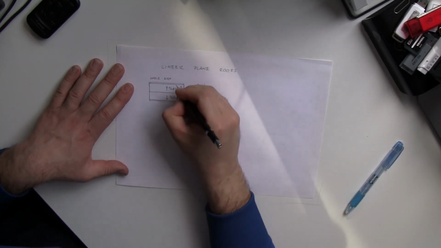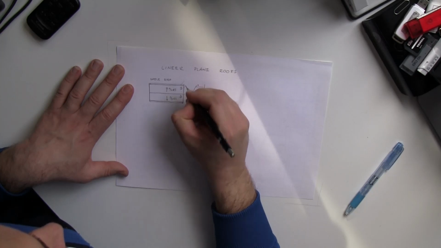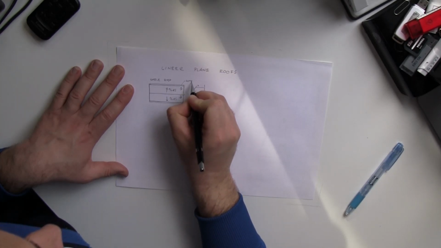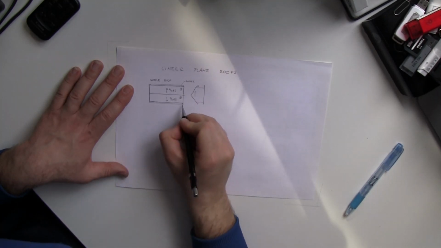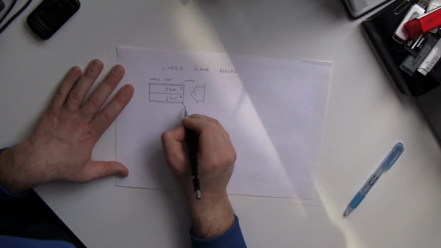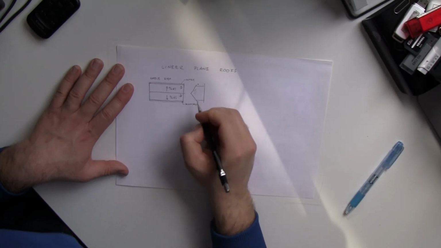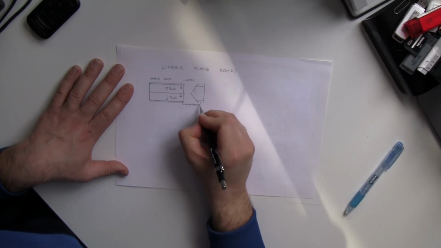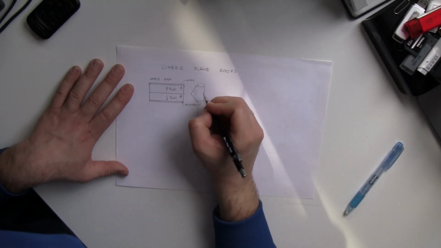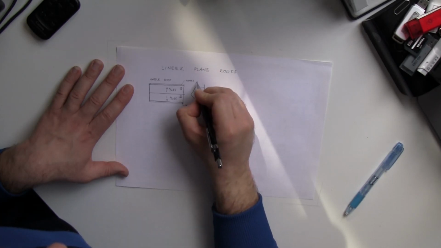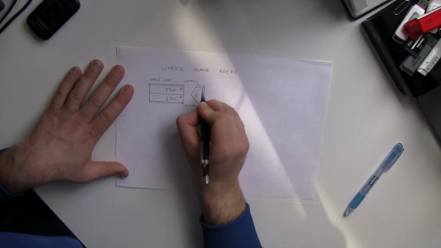Okay, let's write some more names. What's the name of this? This is gutter. Okay, and what's the name of this? This is downspout. Similarly, this is downspout right here, and this is gutter right there.